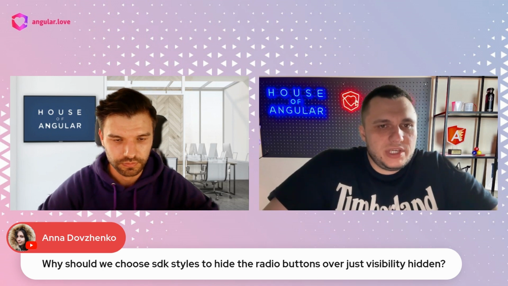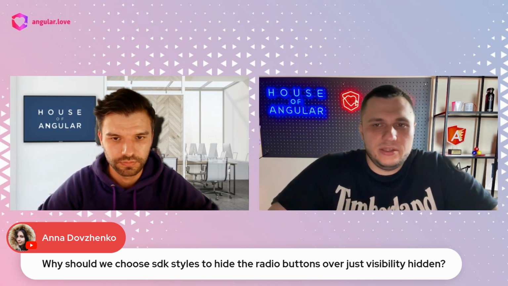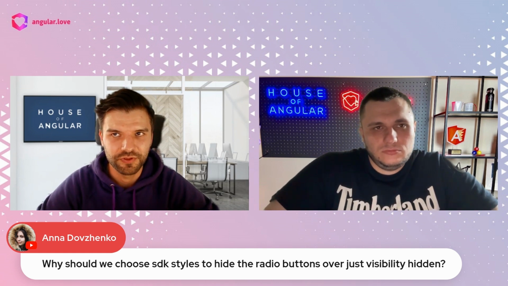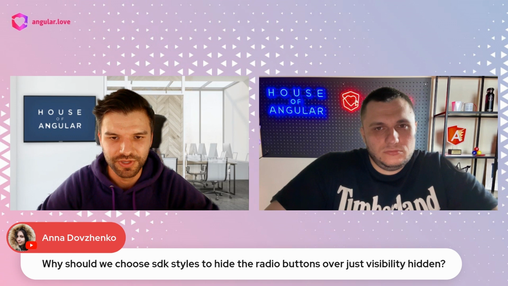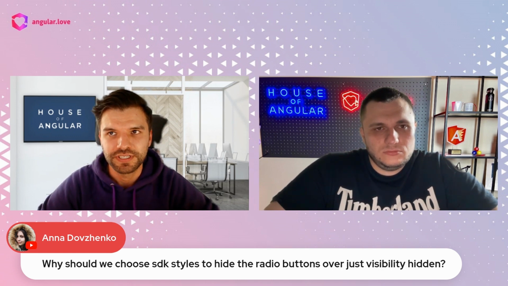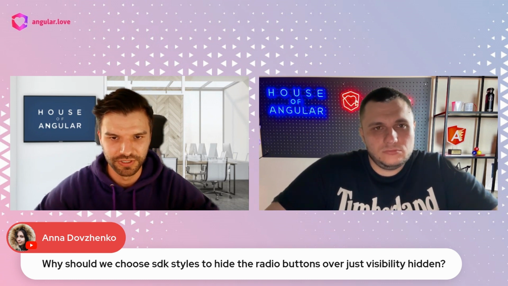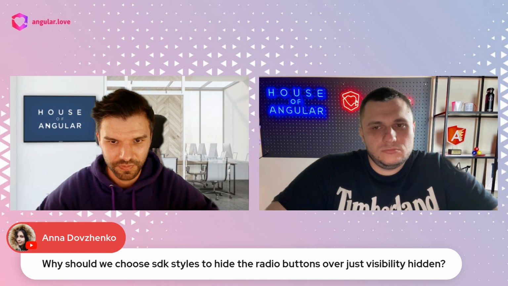Why should we choose CSS styles to hide the radio button over just visibility hidden? That's a good question, because if you use visibility hidden, then the element would be taken out from the accessibility tree and it wouldn't be focusable anyway. So for instance, if you were working on this on your own, rather than using visibility hidden, you could, for instance, use opacity 0, which would then support focus.